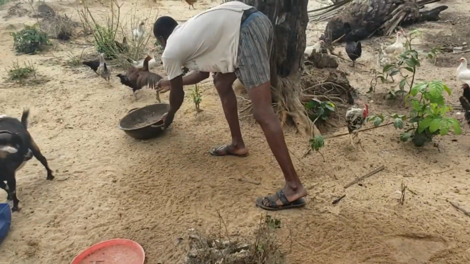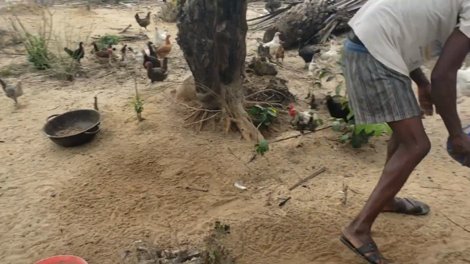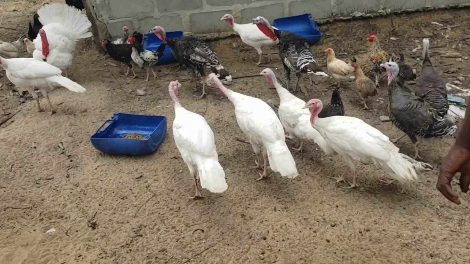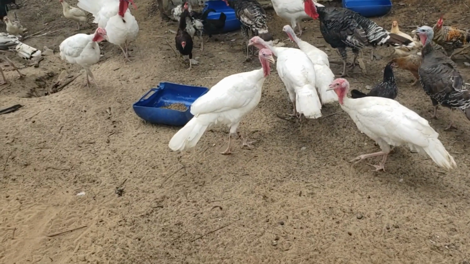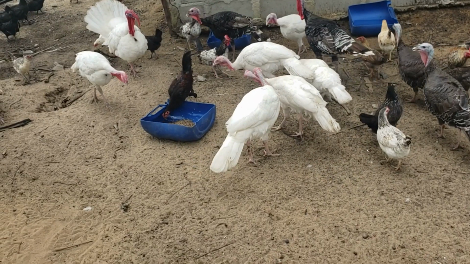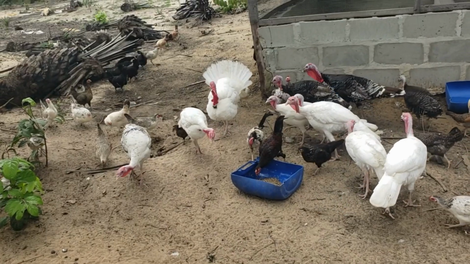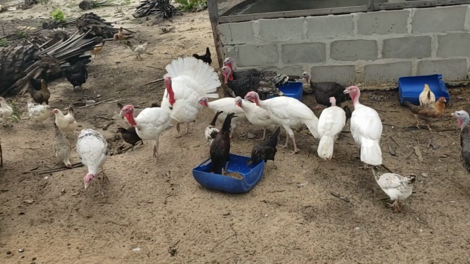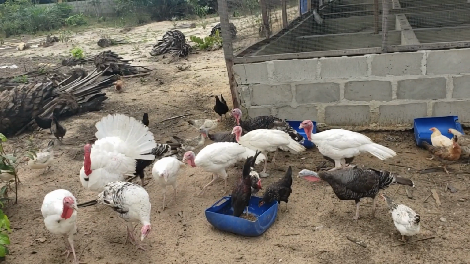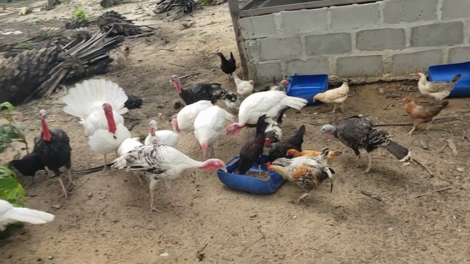Another thing I noticed is that the turkeys don't eat it. I don't know why. But one thing I suspect is that if they were not eating it when they were young, it would be difficult to convince them to eat it when they grow up. I don't know if it's going to disturb the internal system of the turkey because these are basically live maggots. I'm hoping that their crop will crush it and kill the maggots. The chickens are enjoying it and they don't have any problem with it, but I don't know about the turkeys.